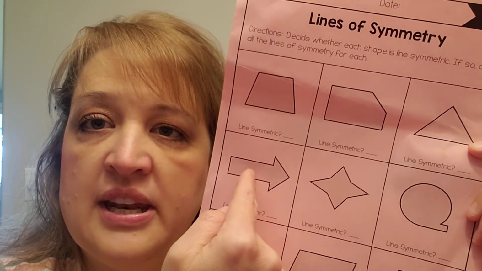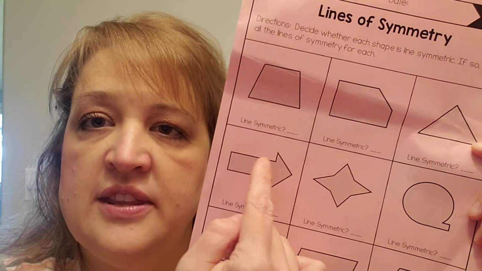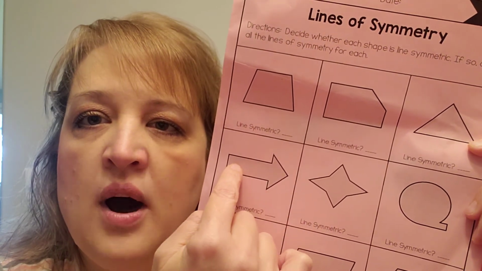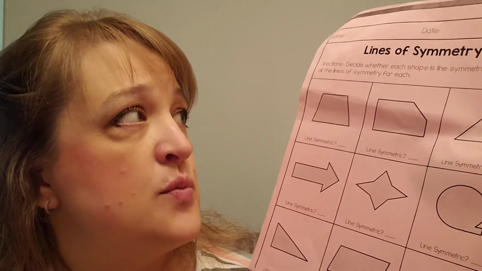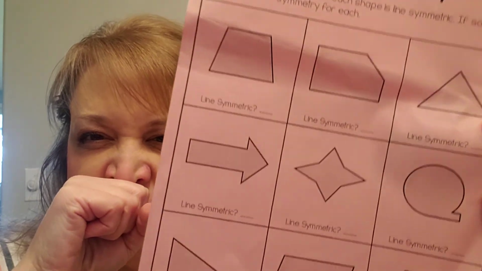However, if I broke it in half this way, is this a line of symmetry? If I folded this over here, no. So this has one line of symmetry. So you would say, yes, it has one line of symmetry. Now, there are shapes that can have more than one line of symmetry.